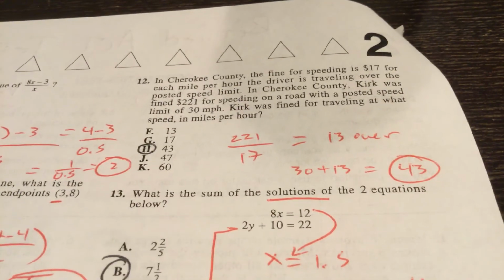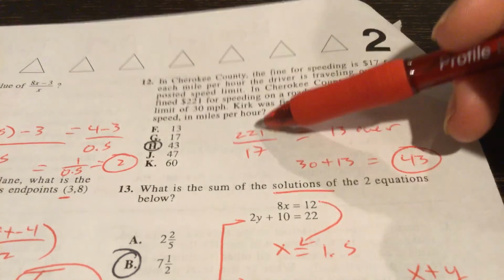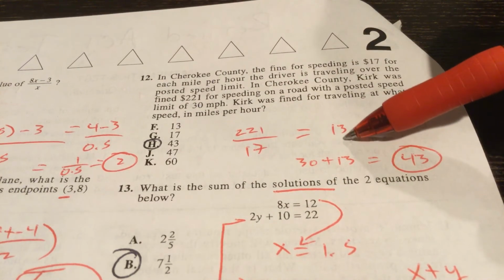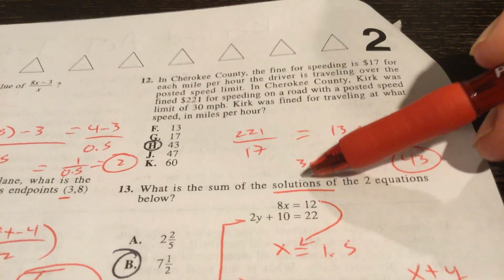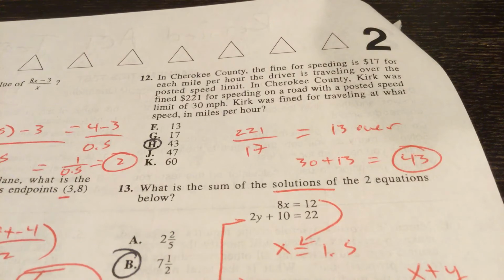Okay, in Cherokee County, the fine for speeding is $17 for each mile per hour the driver is over the speed limit. Kirk got a $221 ticket. Wow. So first off, the speed limit was 30. You get fined $17 for every mile over. So you need to do 221 divided by 17. That is 13. He was going 13 over the speed limit. The speed limit is 30. 30 plus 13 is 43 miles per hour he was going.